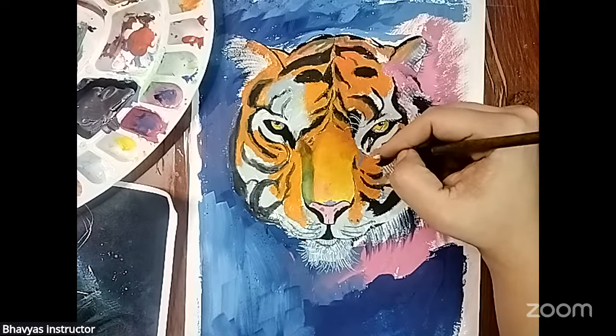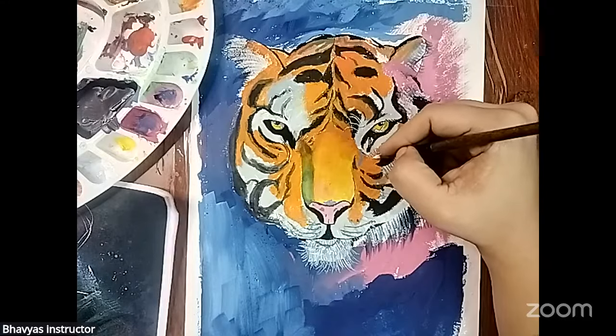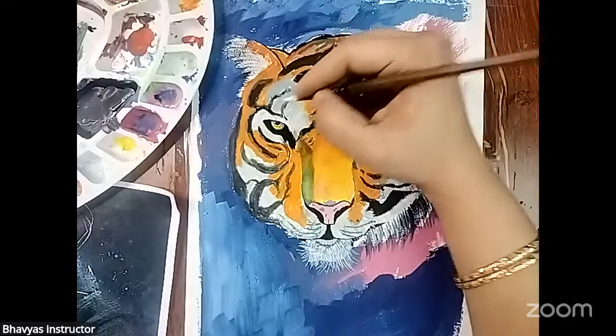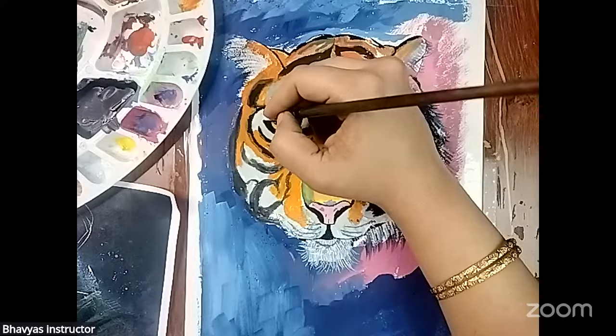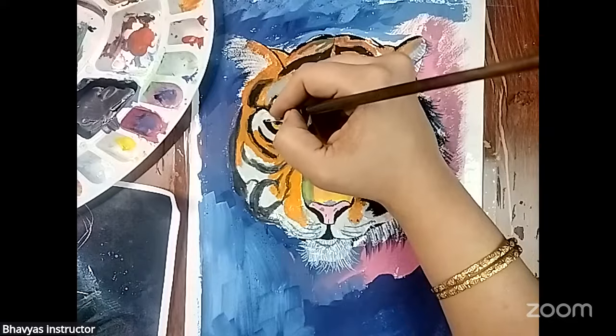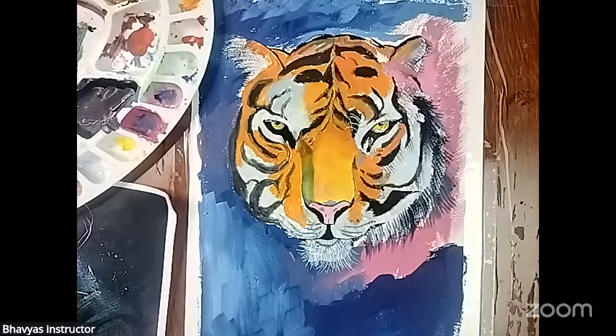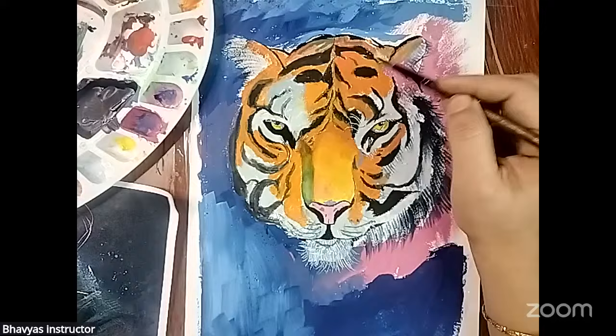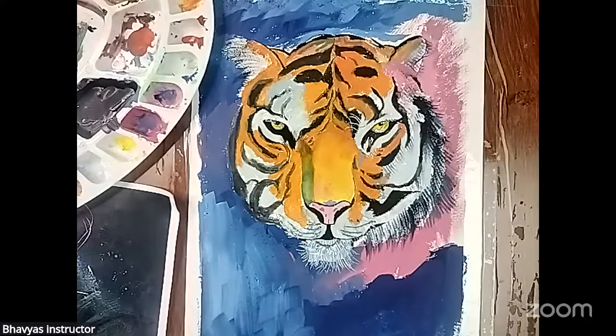Okay, even further here. So if you have time, you just add strokes. Okay, with chrome yellow or yellow ochre you take and you can add the values here. Understood? Just make it like that.